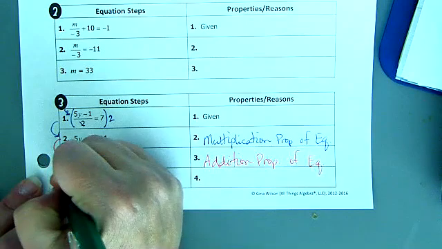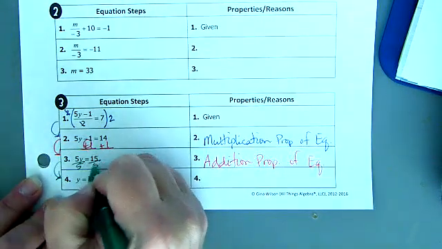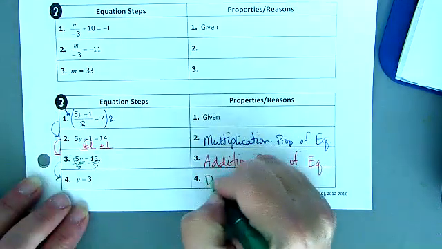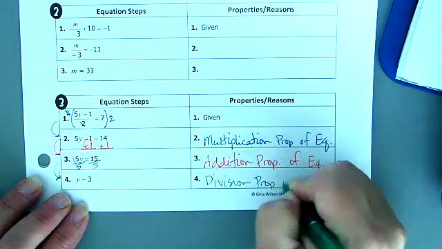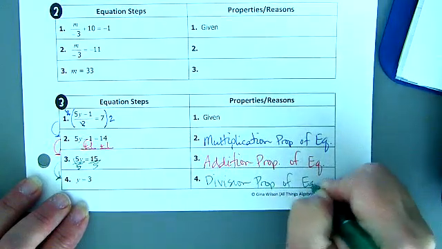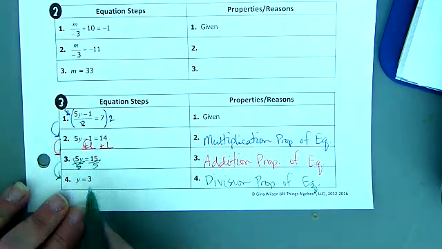And from step 3 to step 4, division again. So this is the division property of equality to get to our final answer.